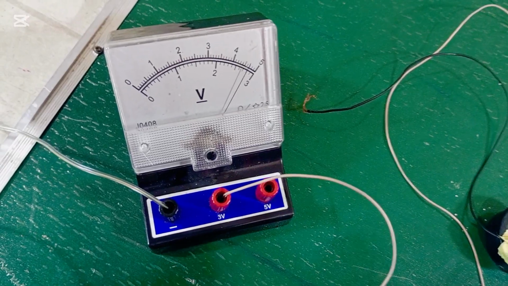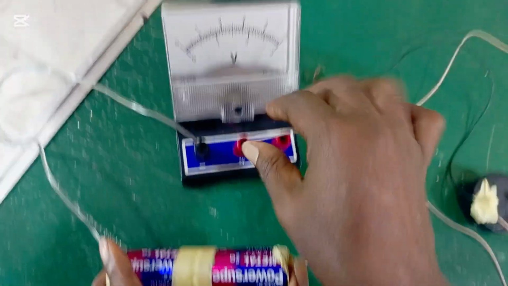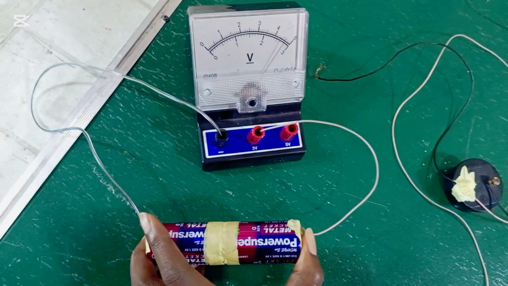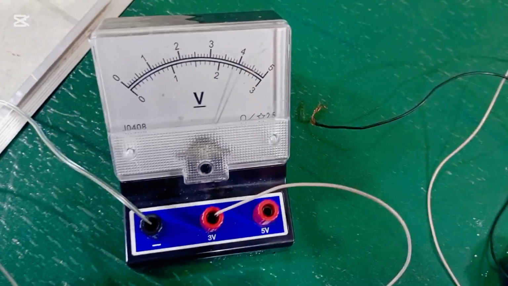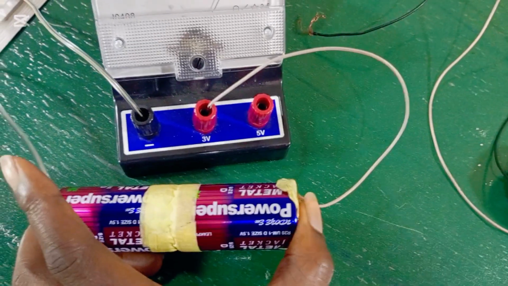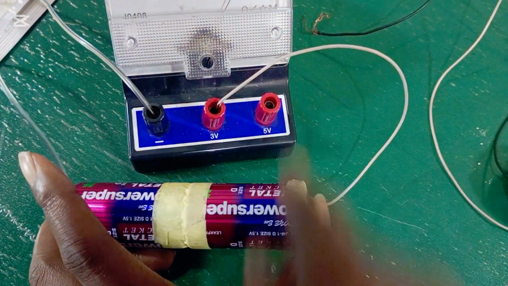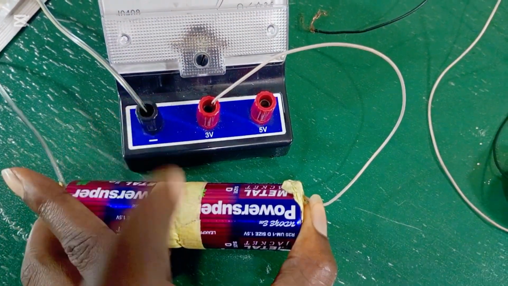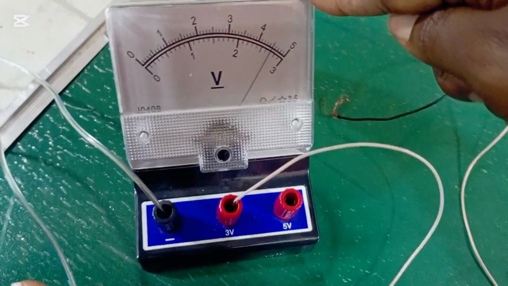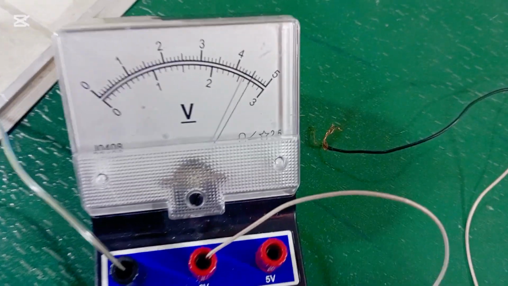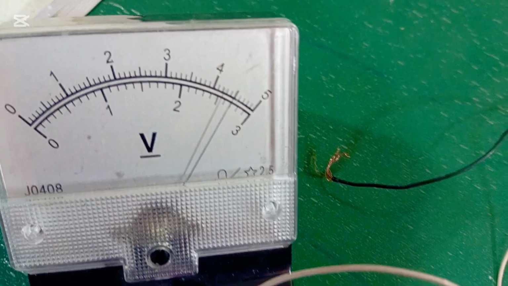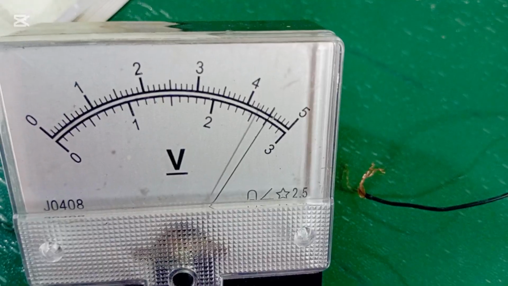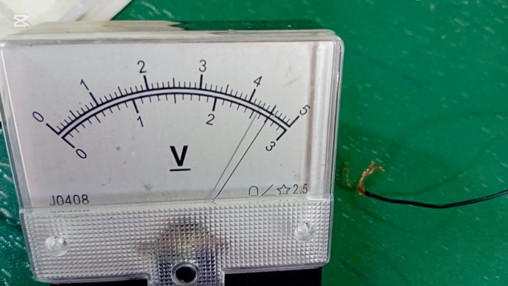If the connection is strong, you can now measure the EMF. Positive to positive, negative to negative. Okay, you can see the EMF. Let's read the EMF. What do we have? I have 2.7 volts. Can you see it now? So I have to record what I have.